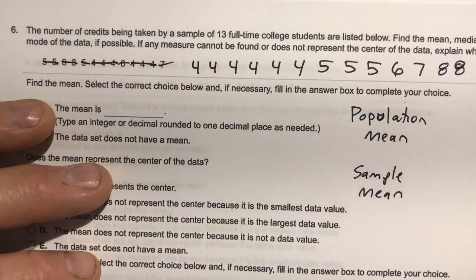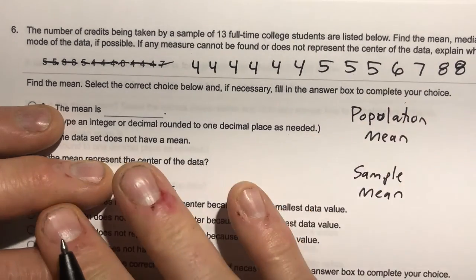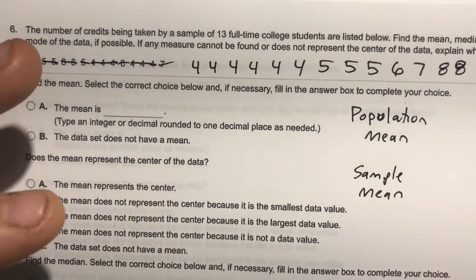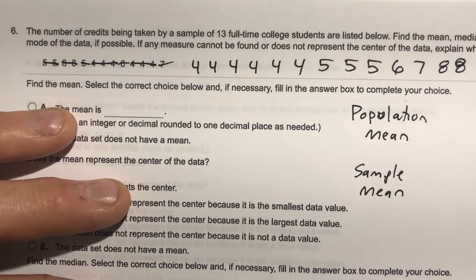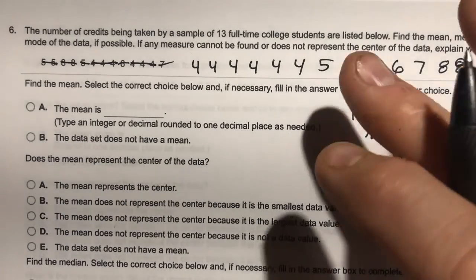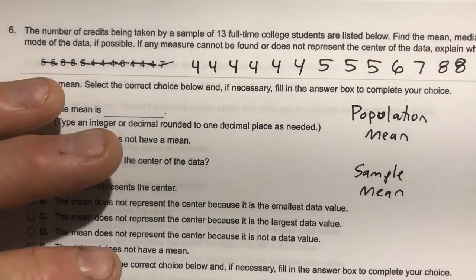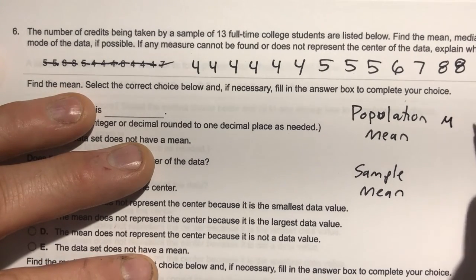So like if you have a business and you have all these workers at the business, every worker, that would be your population. Or if you're talking about a county and things in the county, well then everybody in the county would be your population. All right, the population mean is this Greek letter called mu.